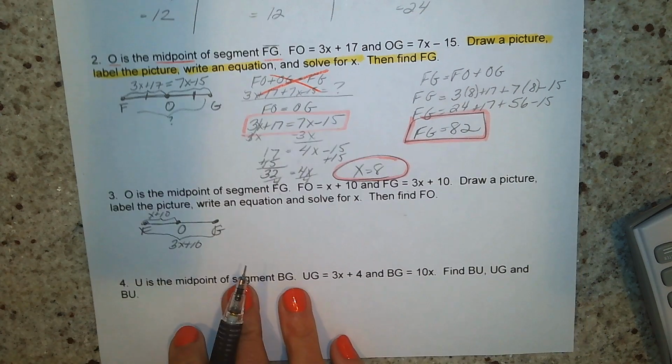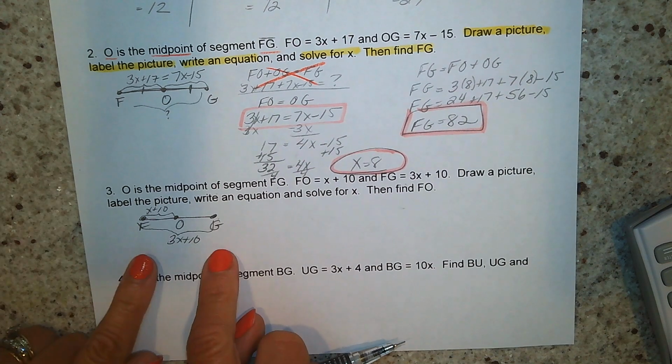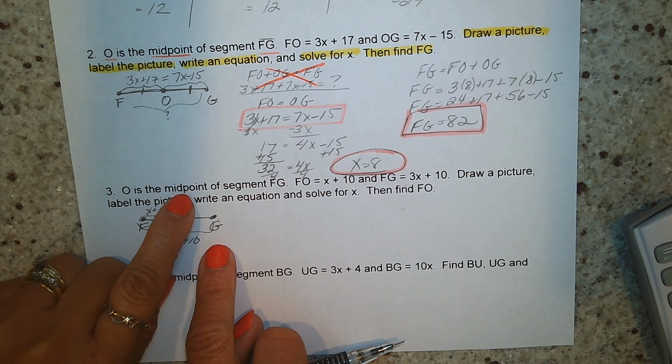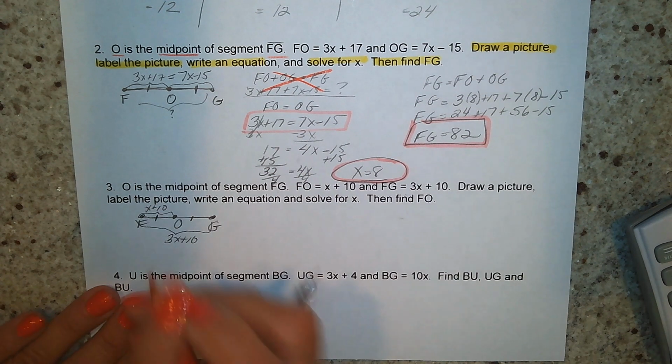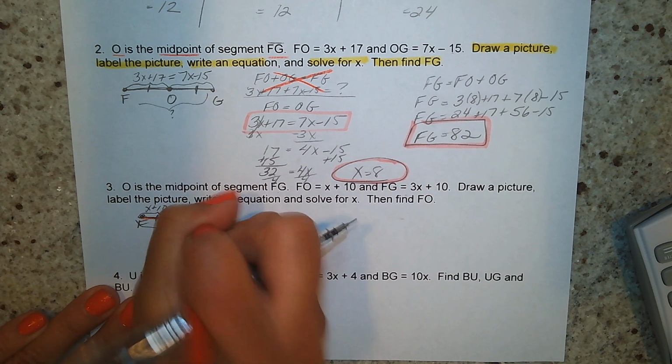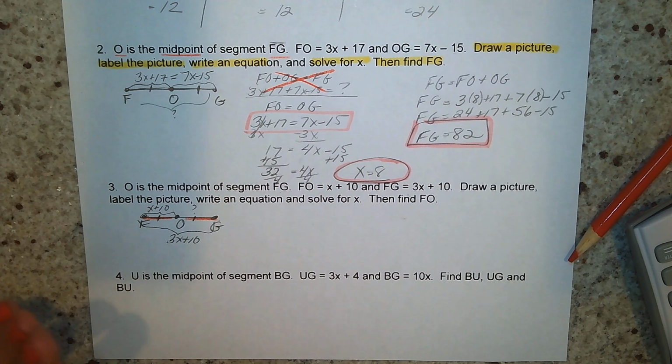Be very careful with this question. Up here in this one, we were just putting it on each side. This is not the case for this problem. You know O is the midpoint, so we can mark these two equal. You know that these two pieces here will be equal to each other, but I don't know what this is. I have no idea what that is right now. So how am I going to solve it?